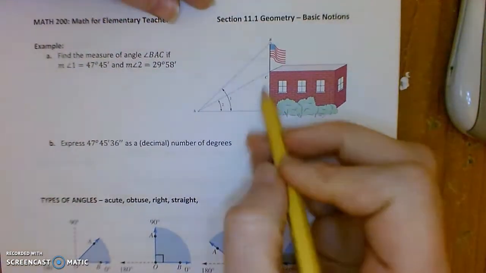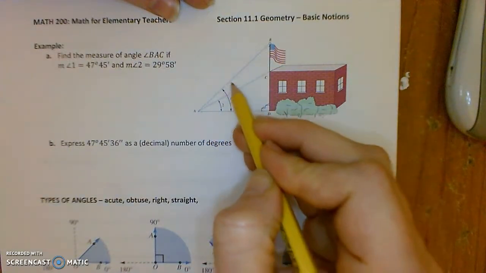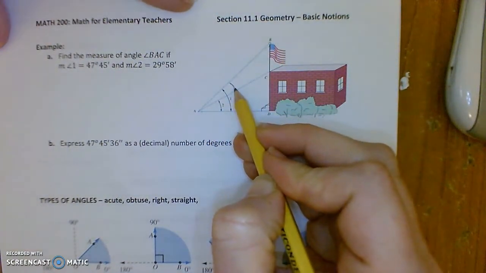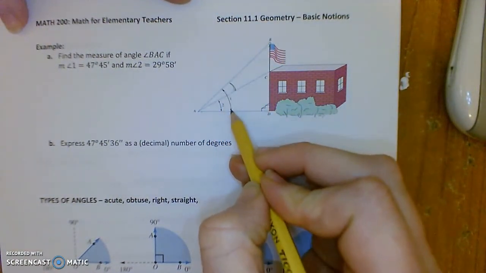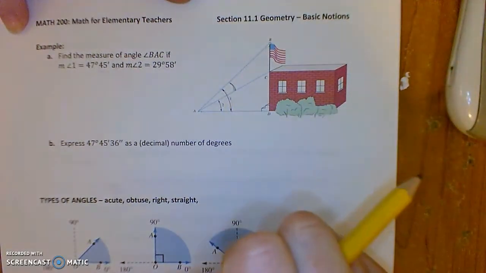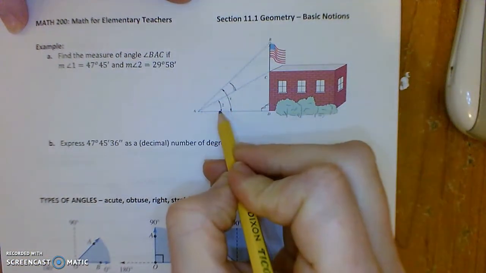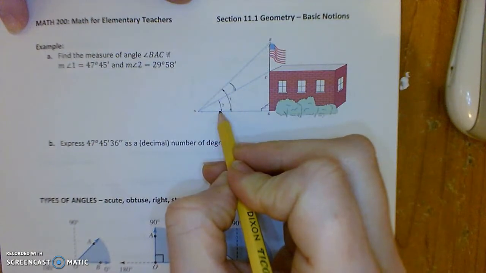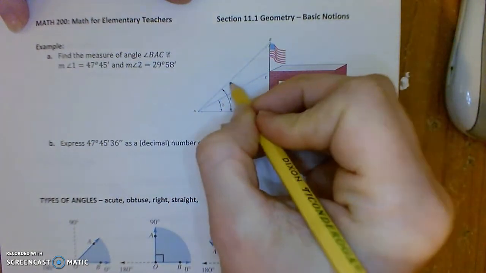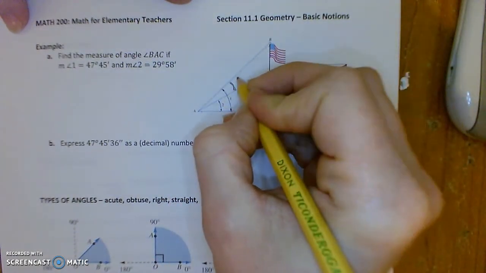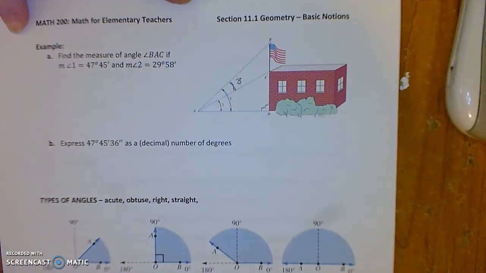All right, let's find the measure of angle BAC. So this angle right here, if we know that the measure of angle 1 is 47 degrees, 45 minutes, and the measure of angle 2 here is 29 degrees, 58 minutes. In order to find this angle, let's call it 3, so I can be lazy here.